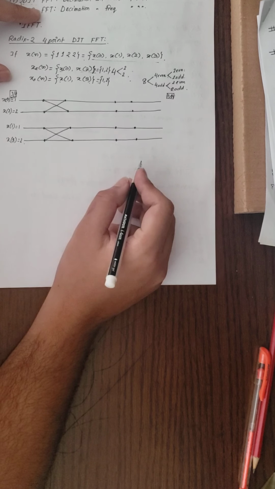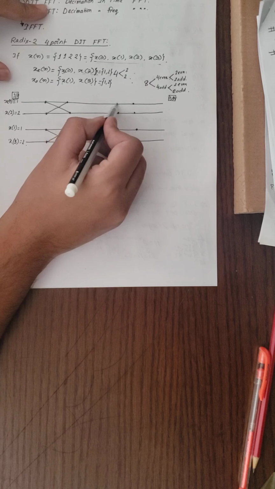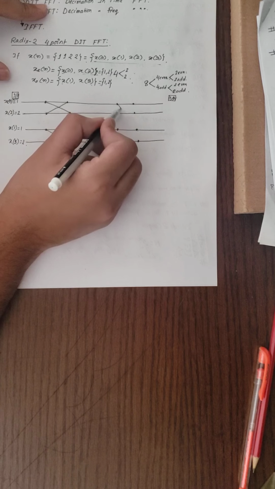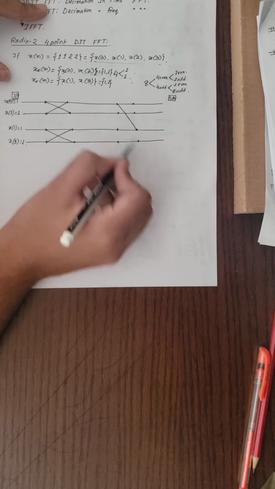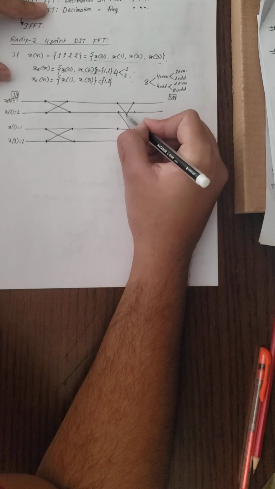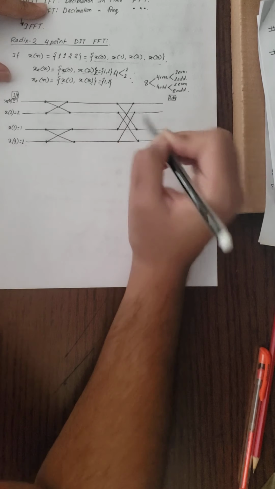Now in this case, the crisscross will be a bit different. So in case of first line meeting the second line, we will meet the first line with the third line. So the first meets the third, second meets the fourth, third meets the first, fourth meets the second.